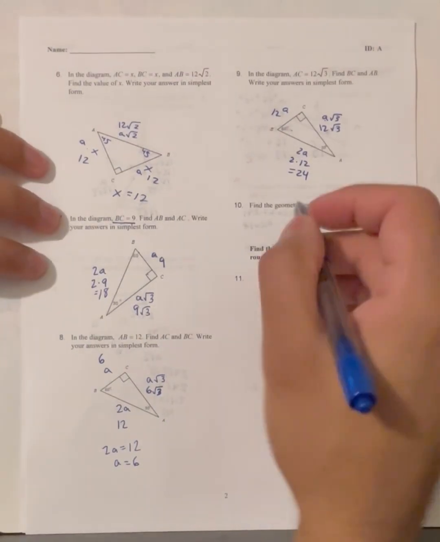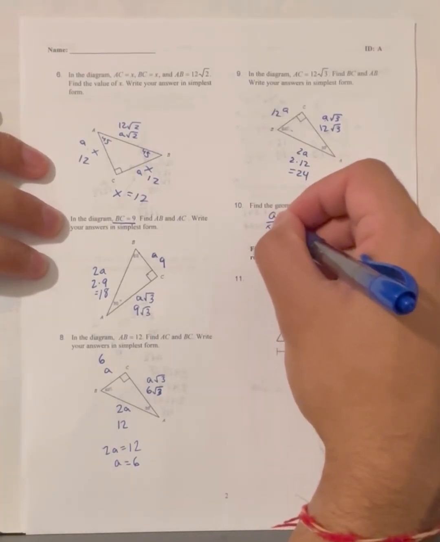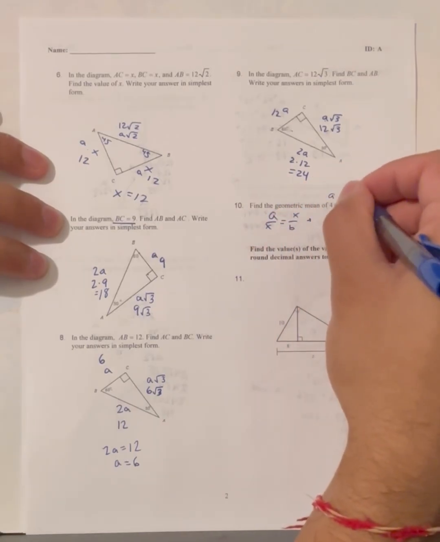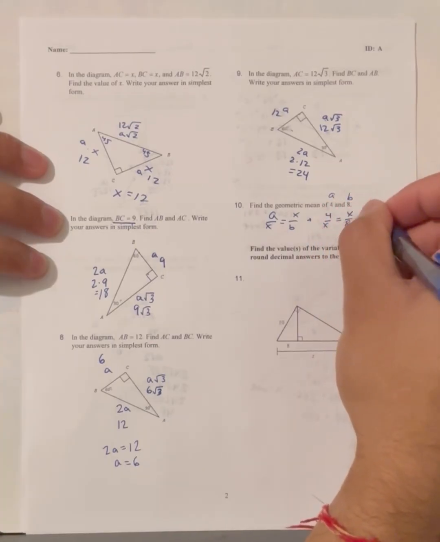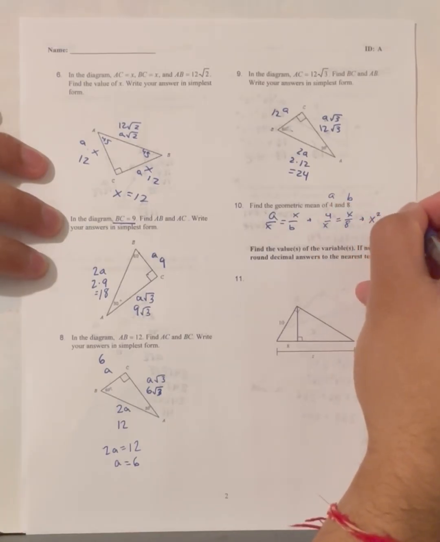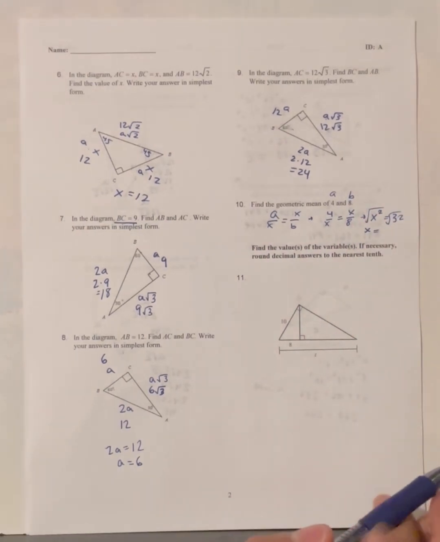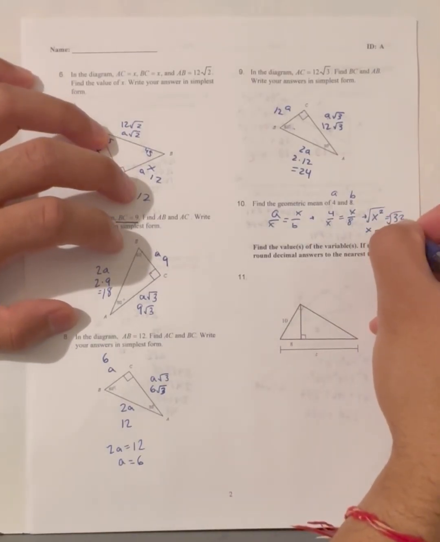This question asks us to find the geometric mean. We have a formula that says A over X equals X over B, where A is the first number and B is the second number. So we'll say 4 over X equals X over 8. So X times X is X squared, and 4 times 8 is 32. Taking the square root of both sides, we get X equals 5.66. If you wanted to round up even more, you can say 5.7, but I'll just say 5.66.